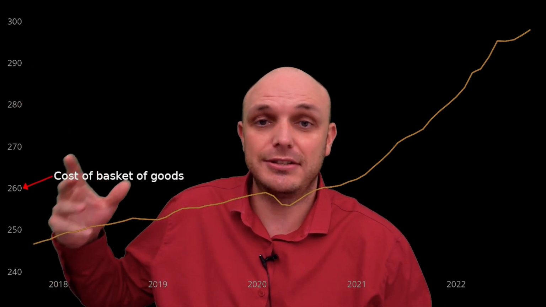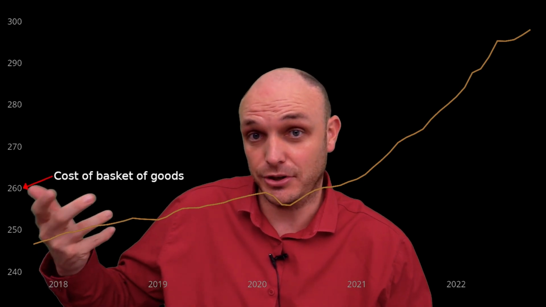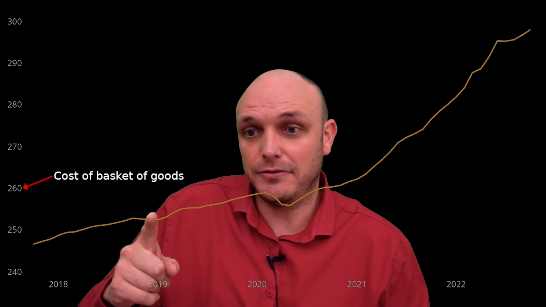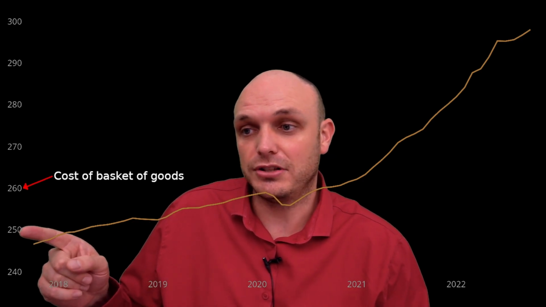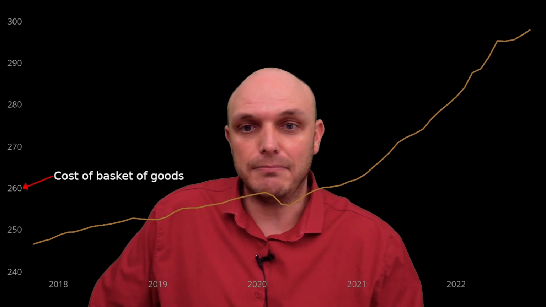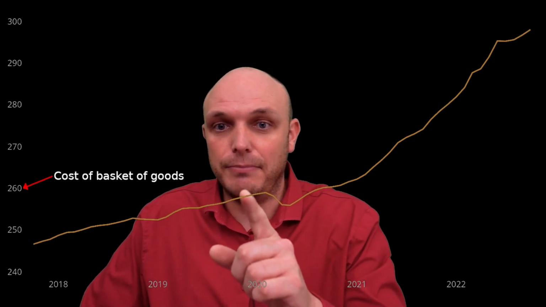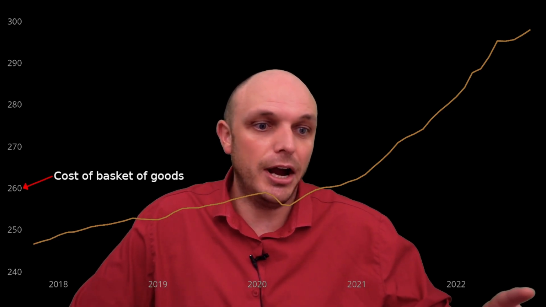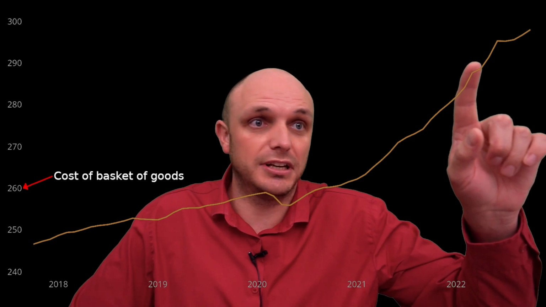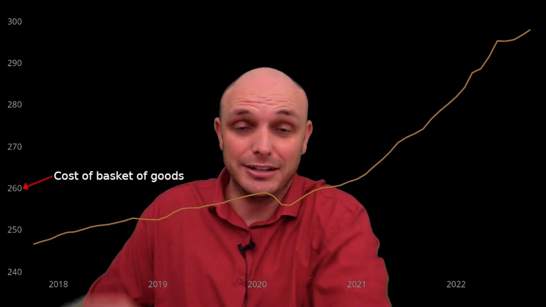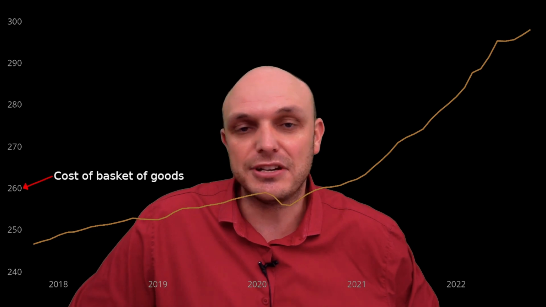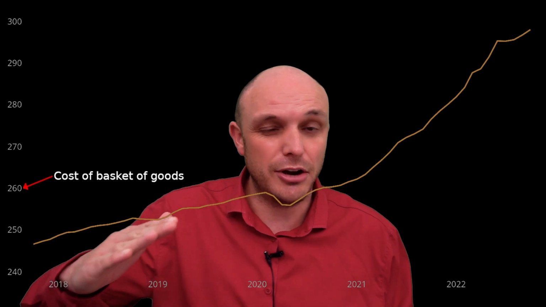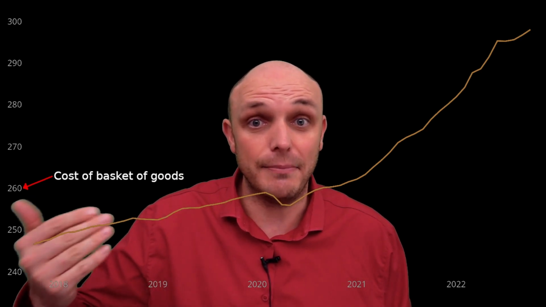So let's explain how this works, and that is that this chart on the side here is basically dollars. This is the cost of a certain basket of goods. So if by, let's say, the beginning of 2019, this basket of goods would have cost $250, and then by 2020, that basket of goods would have been closer to $260. And you can see here by 2022, we're sitting at around $290. So it's basically just how much something would cost. So obviously this curve will generally always go up. It will never ever come down.